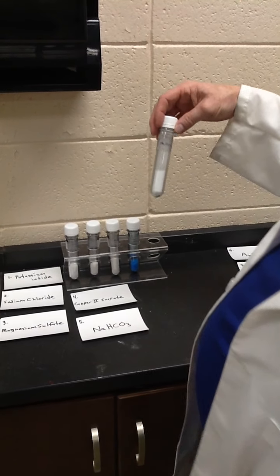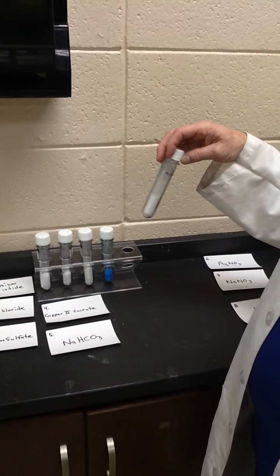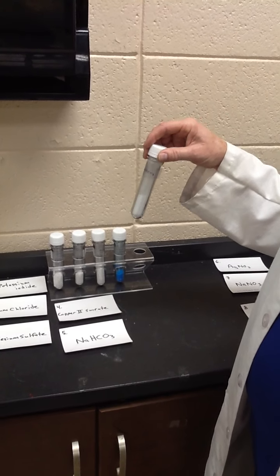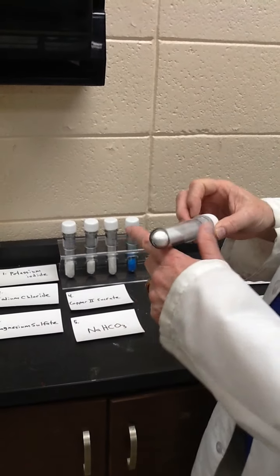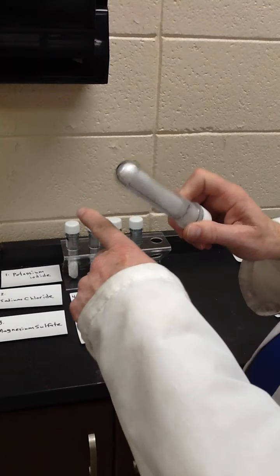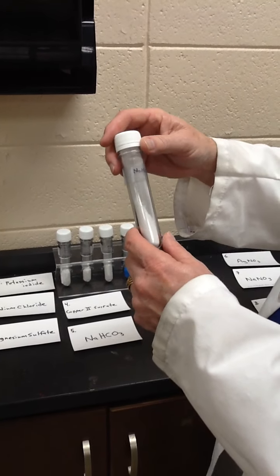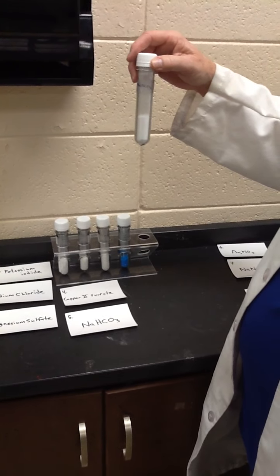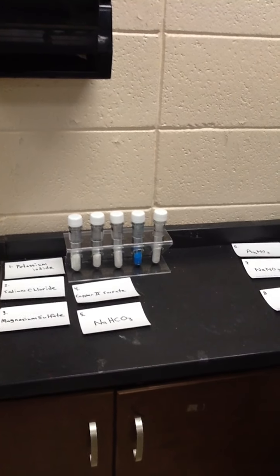And finally, I have sodium hydrogen carbonate. Oops. Finally, I just gave you the answer, NaHCO3. Okay? NaHCO3, you know it as baking soda. A very, very fine, powdery substance that is archaically known and trivially known as sodium bicarbonate. We're not supposed to use that terminology anymore.